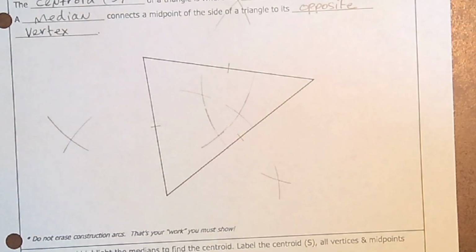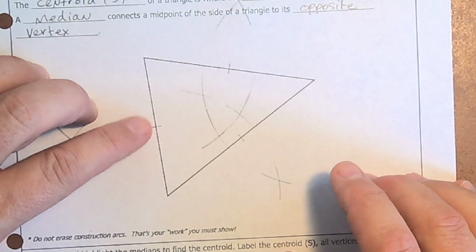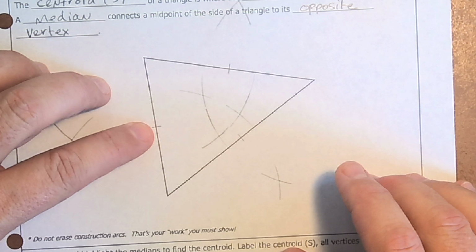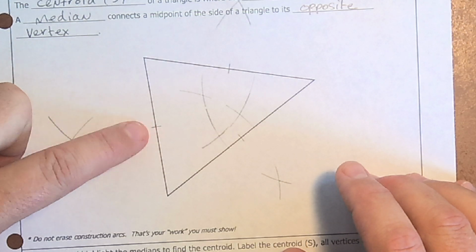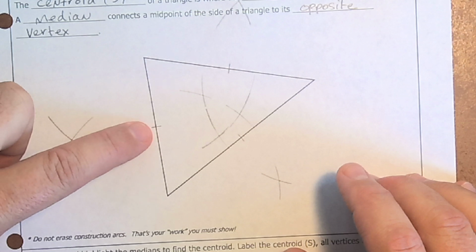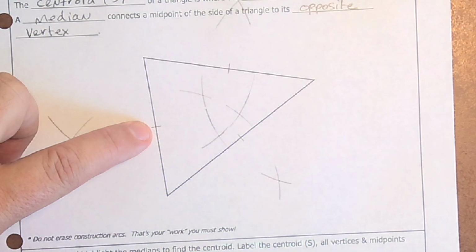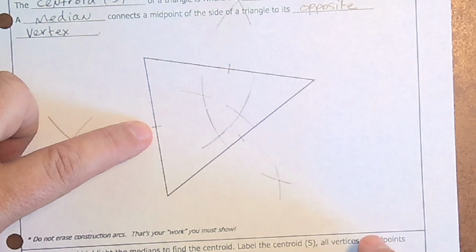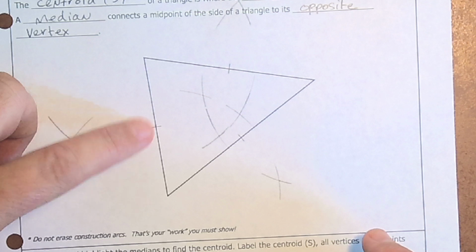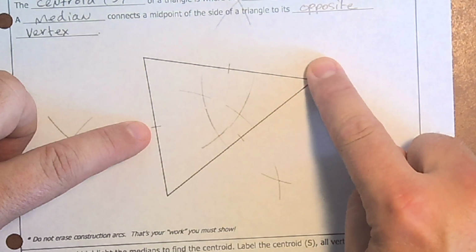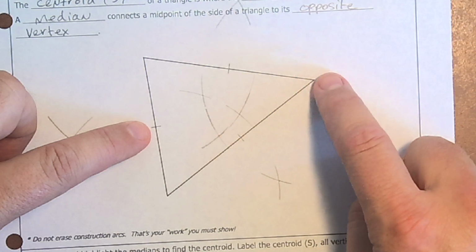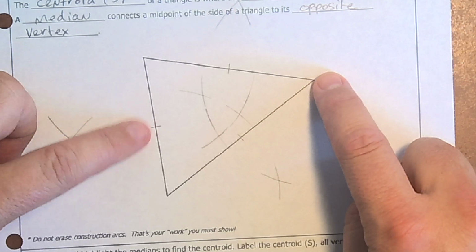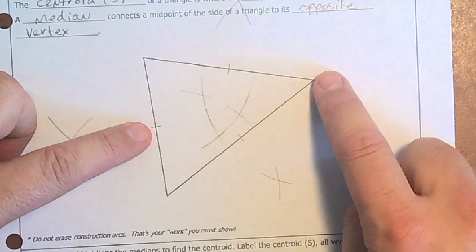All right, here's what I want you to do. Right now I want you to use one hand and put your finger at this midpoint right here. Now, with your other hand, put your finger on the vertex of the triangle that you think is opposite this finger. What vertex do you think is opposite of that? You should have put your finger out here. That's the vertex that's across the room, or opposite, from this midpoint.